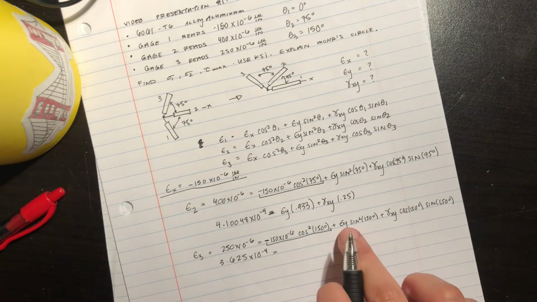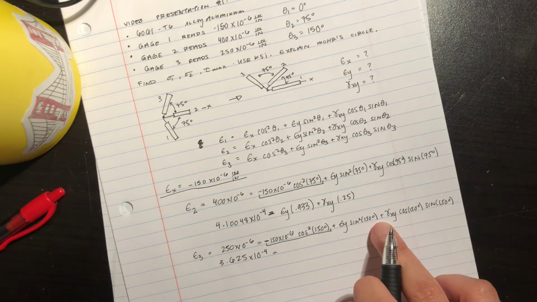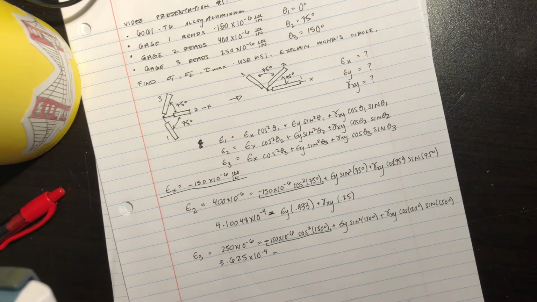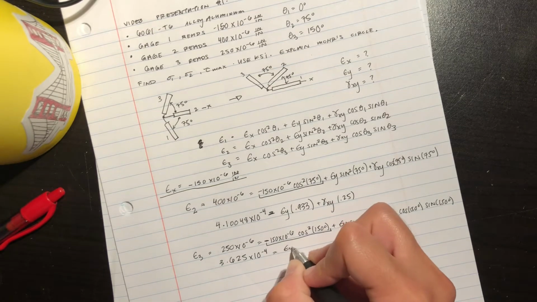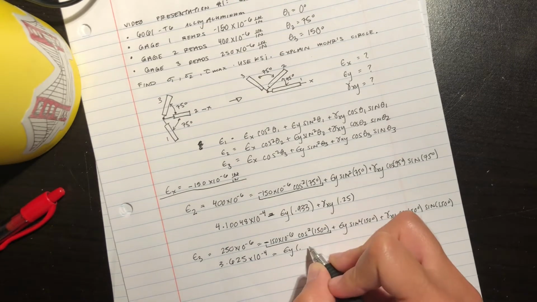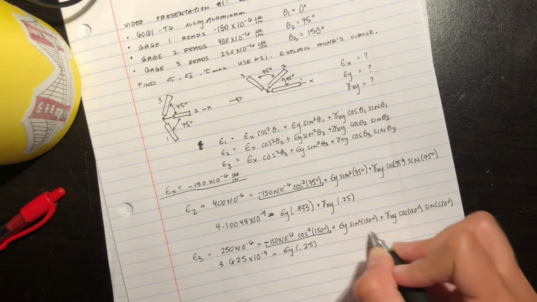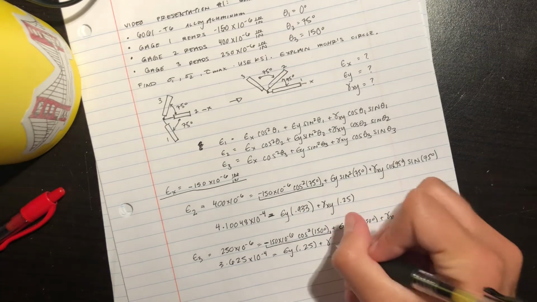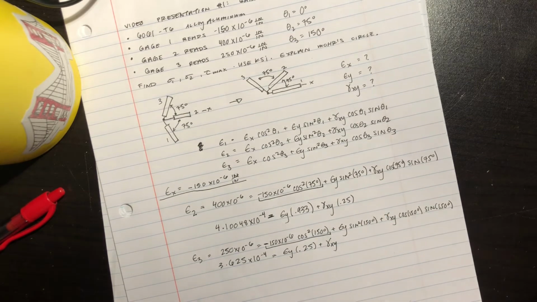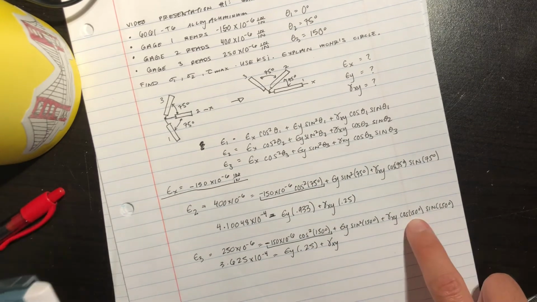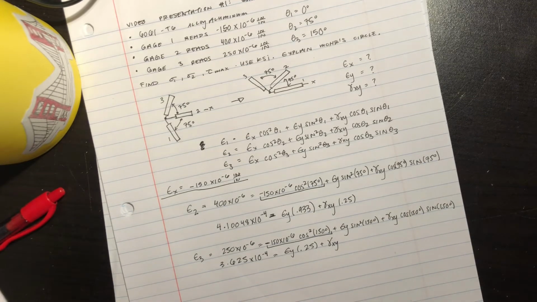Equals, and then if we solve for sine squared of 150, we still have the strain of y, but it's going to be multiplied by 0.25 because that's what sine squared of 150 is, plus the shear strain, and that's going to be multiplied by cosine 150 times sine 150.